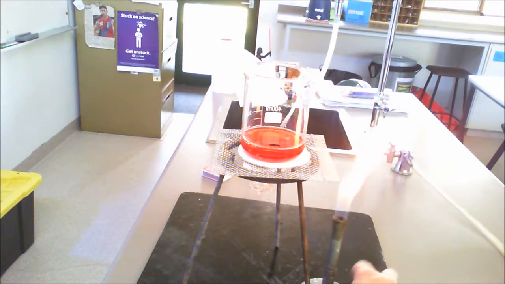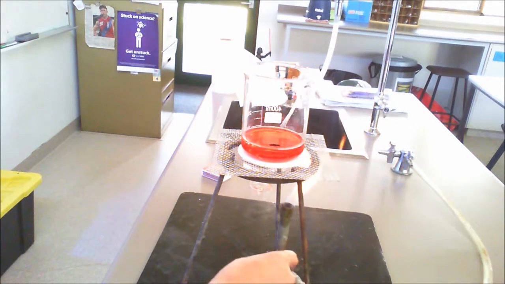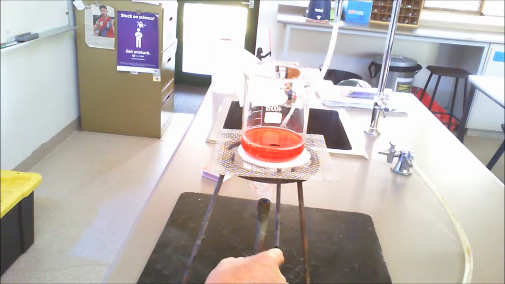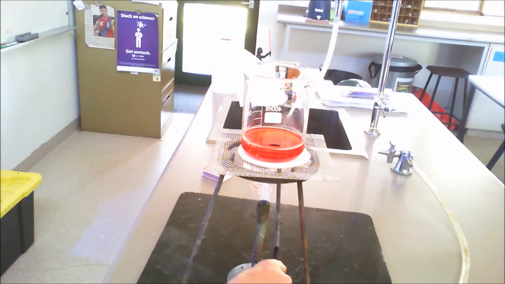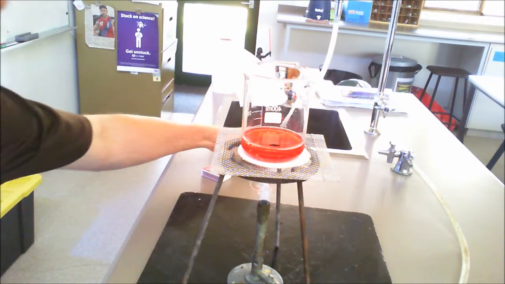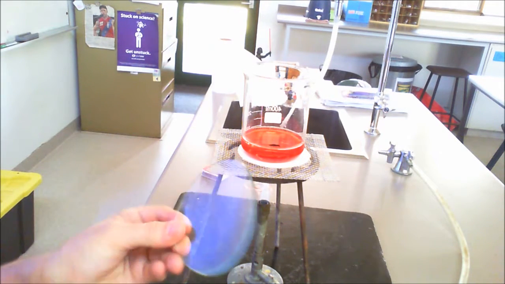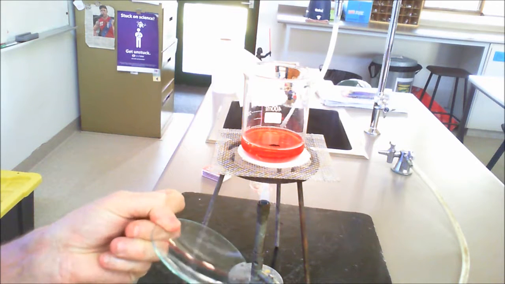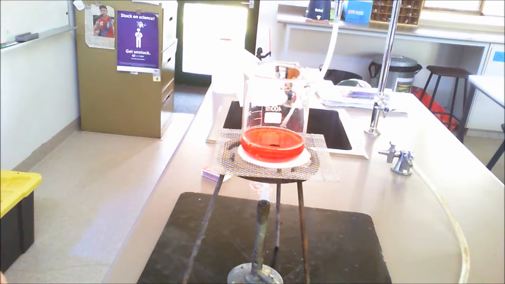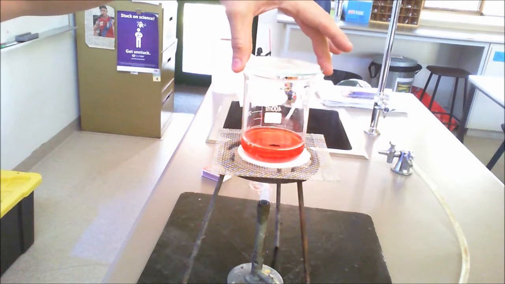Well, what we can do is the reverse process, which is a process that we call condensation. Okay, so again, we place the Bunsen under there, we get it firing, and this time what I'm going to do is place a watch glass, just a simple curved piece of glass, over the top to be able to catch. So what I can do is place that there.